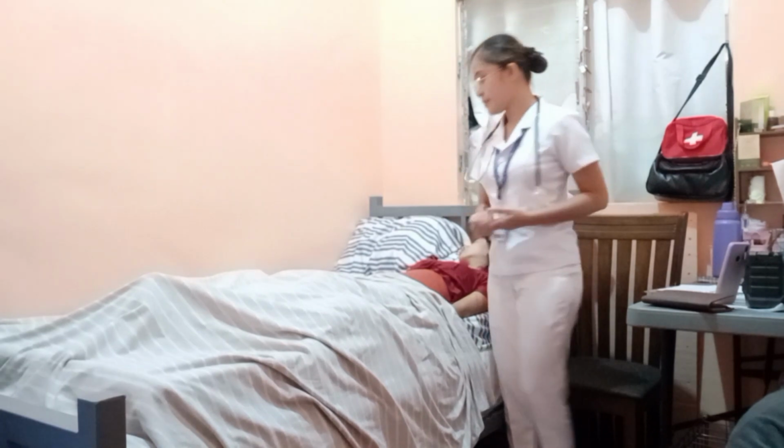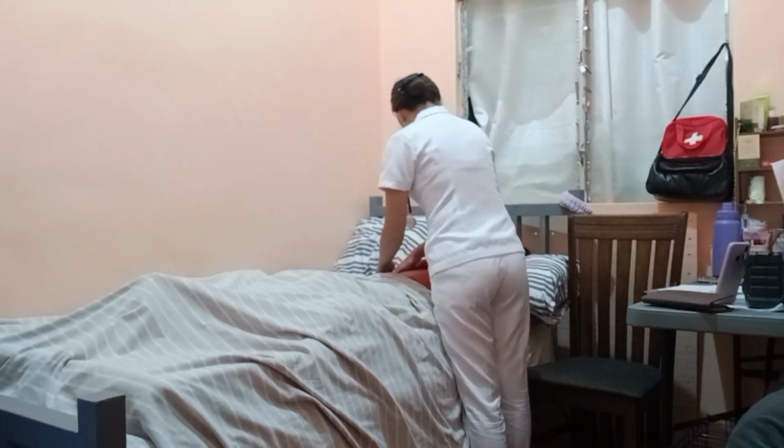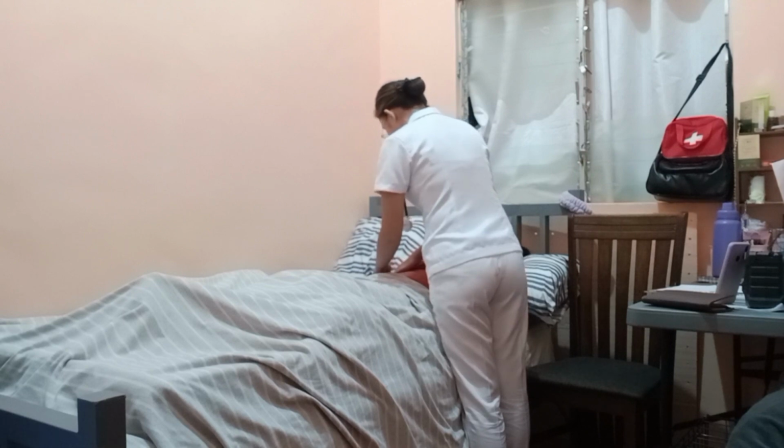So now I have to perform a second method of percussing to determine the splenic enlargement by asking the client to take a deep breath and start percussing on the last left interspace at the anterior axillary line. Ma'am, can you please take a deep breath and hold it a minute, please?